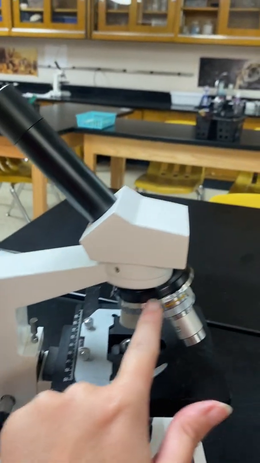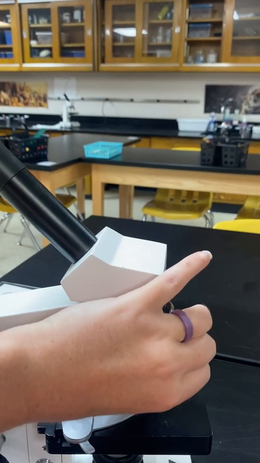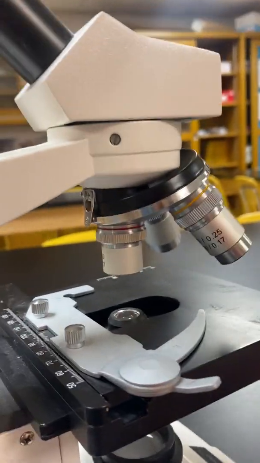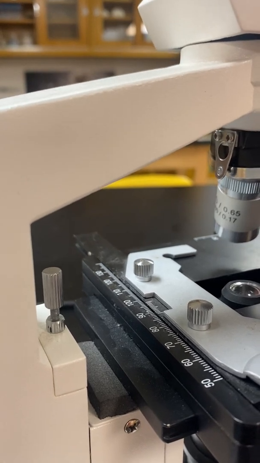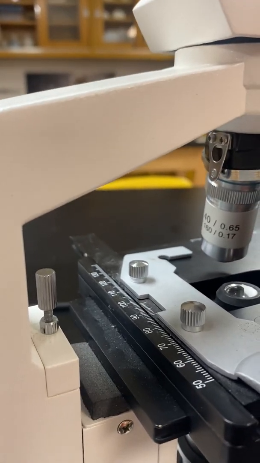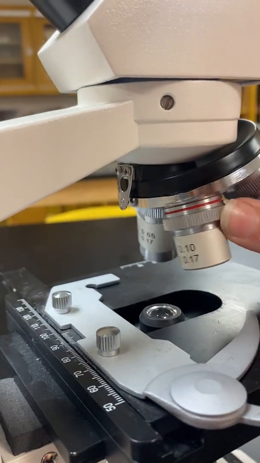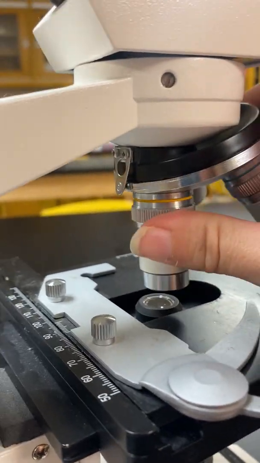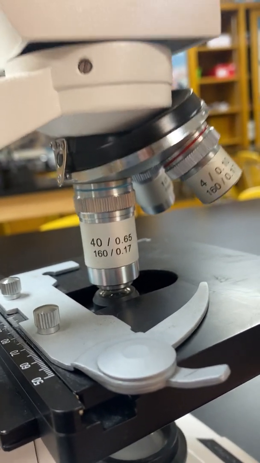Then you have the revolving nose piece because it rotates the lenses. And there are 3 objective lenses. This one is low power and has a 4 right there. So this is low power, the smallest one. Then this one says 10. This is medium power. And that one says 40. That one is high power.